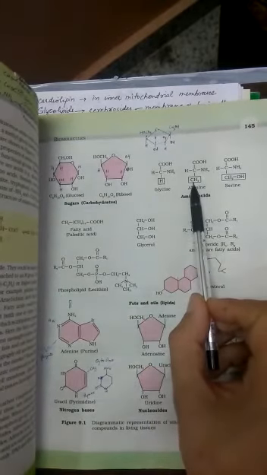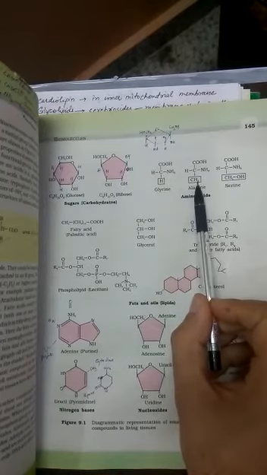This is the diagram or the structure of alanine. In alanine, the R variable group is CH3, a methyl group is present here. In serine you have an OH also added to it. So these three types of amino acids have been shown in the NCERT book.